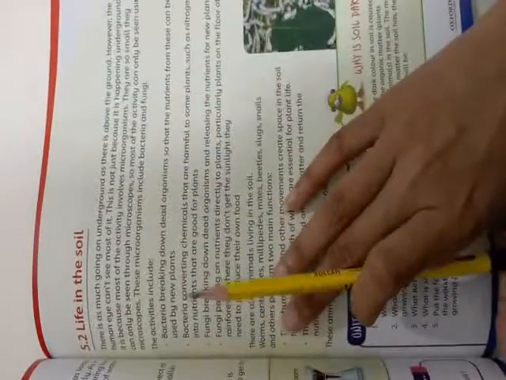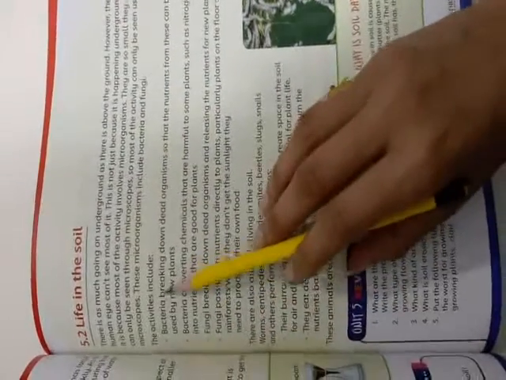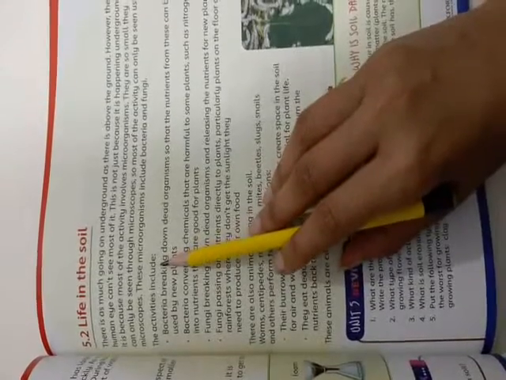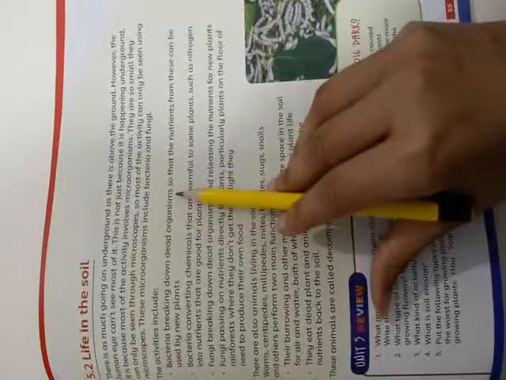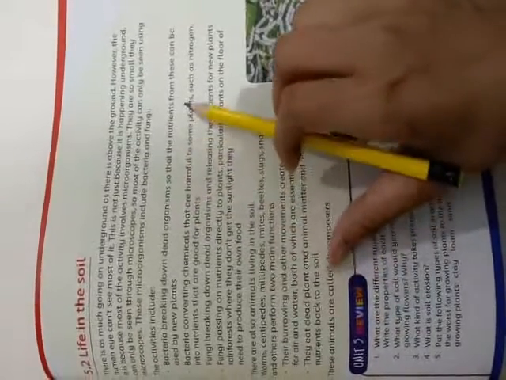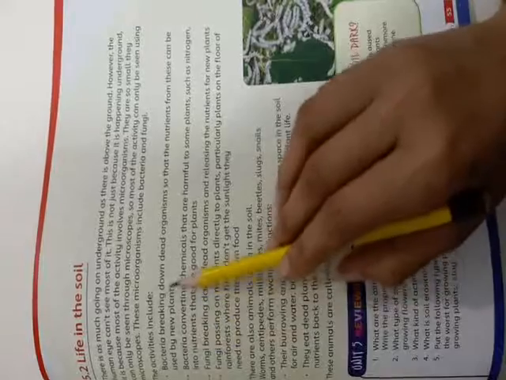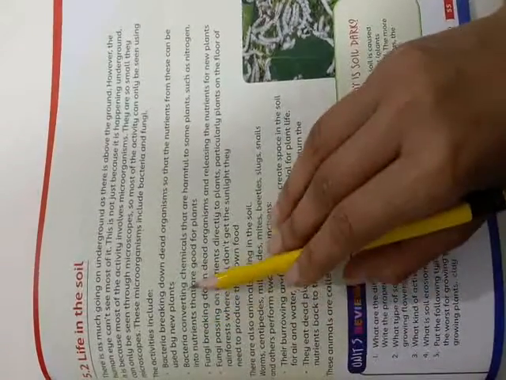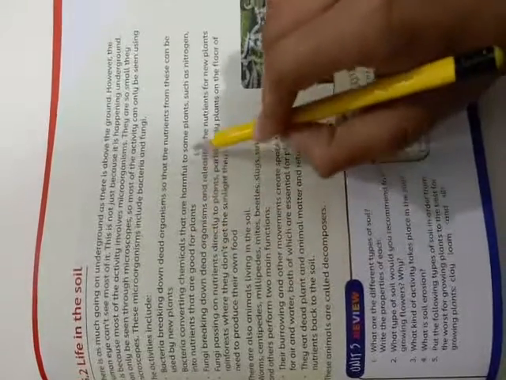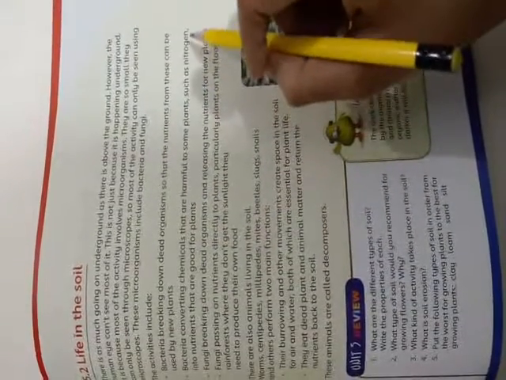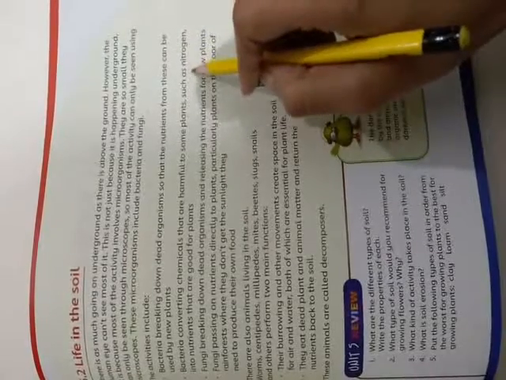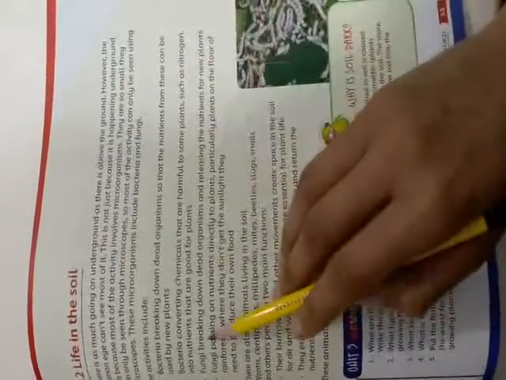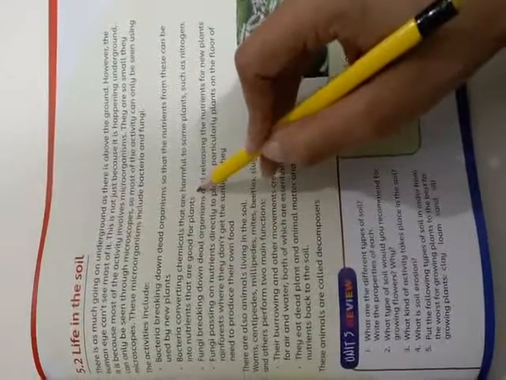Now, what are the activities that happen underground? Bacteria break down dead organisms so that the nutrients from these can be used by the new plants. Bacteria convert chemicals that are harmful for the plants, such as nitrogen that is not useful for the plants, so they turn it into the nutrients that are good for the plant's development and growth.